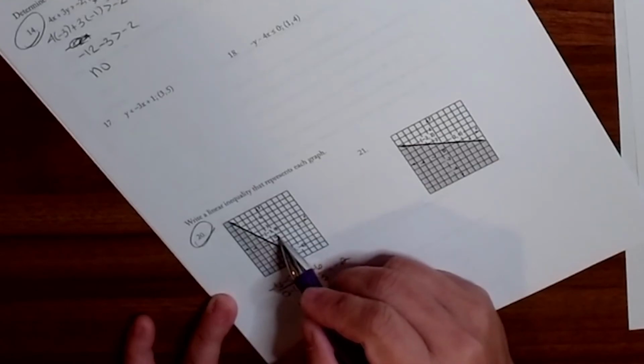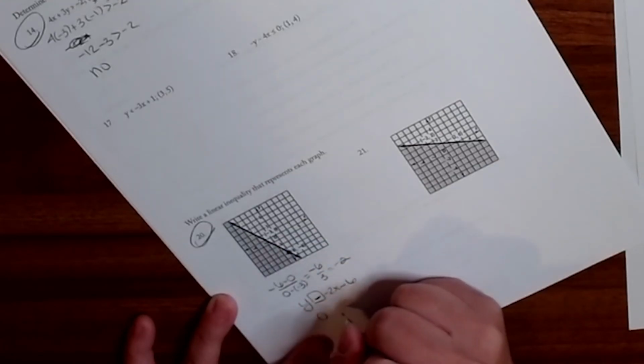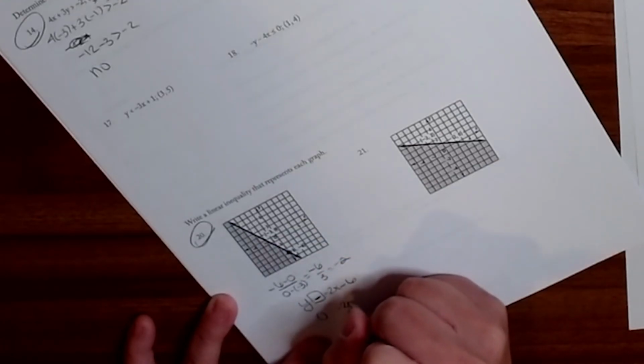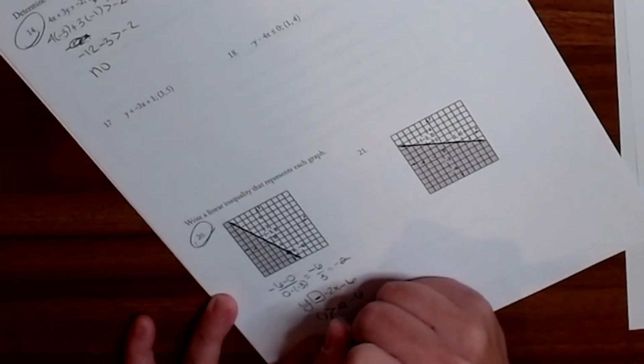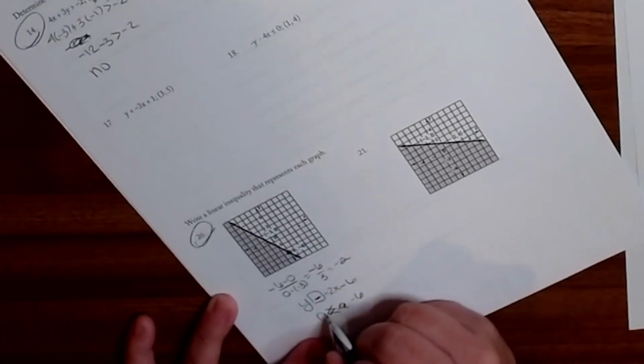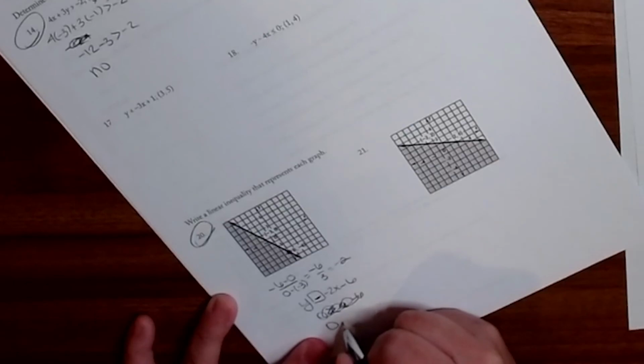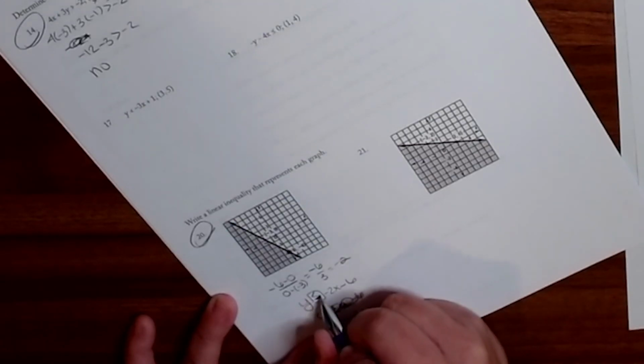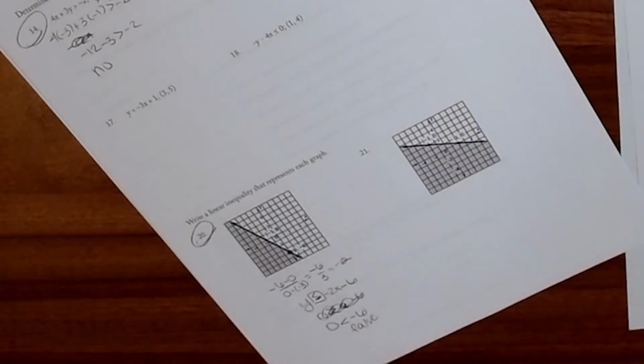(0, 0) is not a true statement. So if I were to use 0, -2 times 0, so -6, I want a not true statement, so that would be greater than. Nope, just kidding, less than. 0 is less than -6 is a false statement, so that is less than there. Okay? Alright, and that is it for this section.